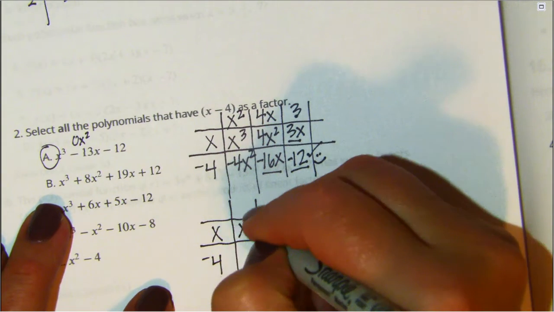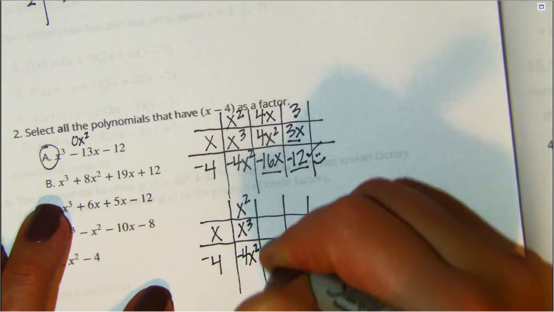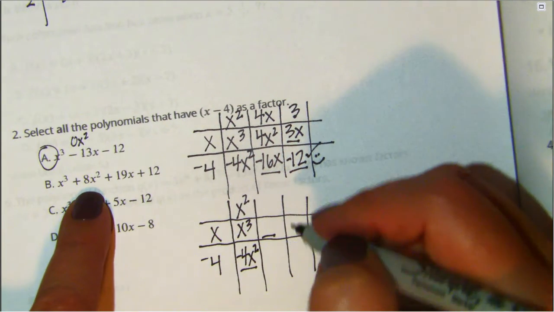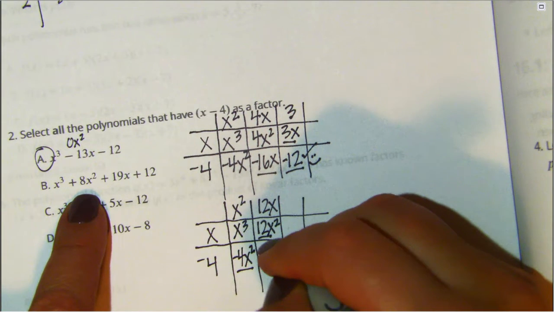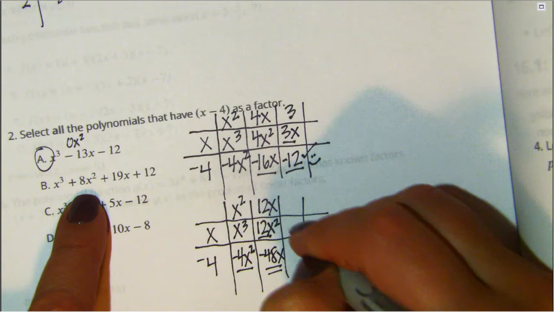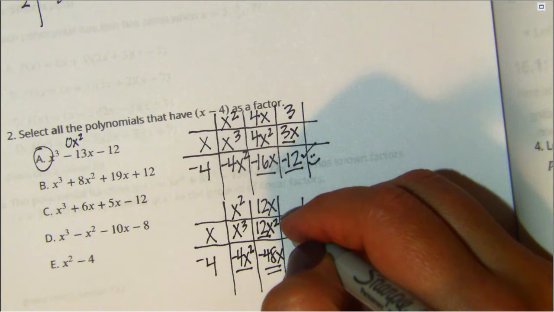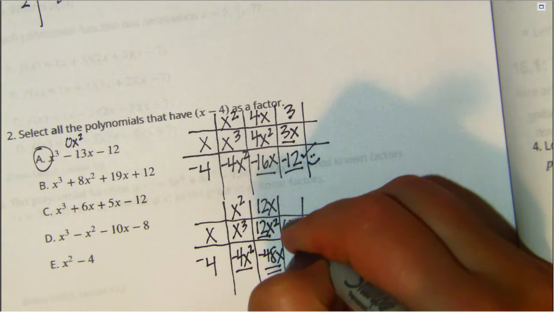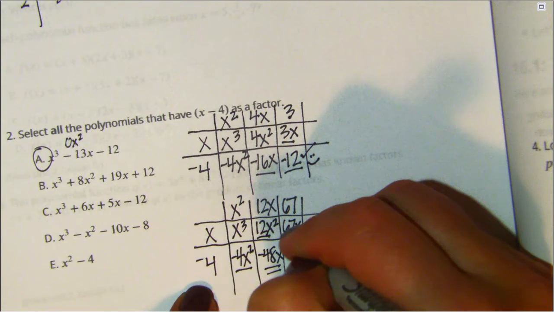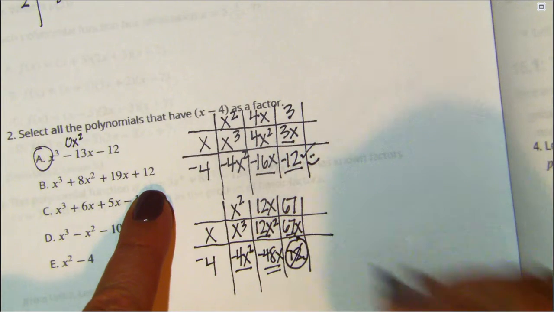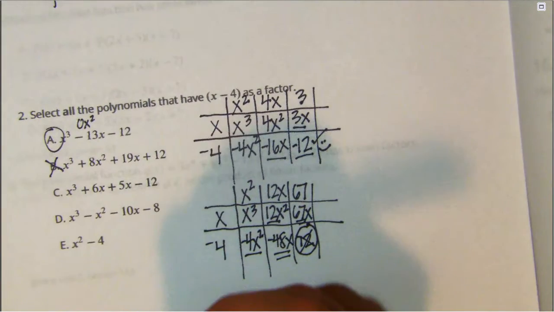Okay, so I know this is x to the third again. And this is x squared, -4x squared. This time, this and this need to make 8x squared. So this would be 12x squared. It'd be 12x, -48x. These two need to make 19. 12, 48, 58. That's 67x. That'd be 67. 67 times -4. Is that going to make 12? No, that's because x minus 4 isn't a factor of this. All right, let's try the next one.